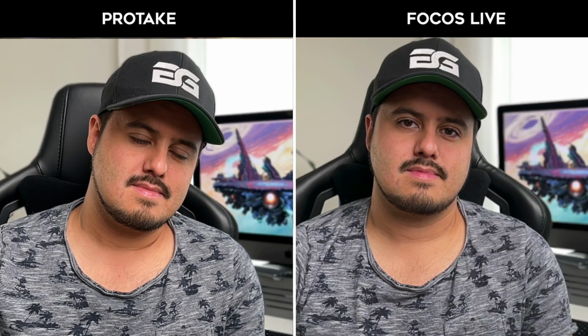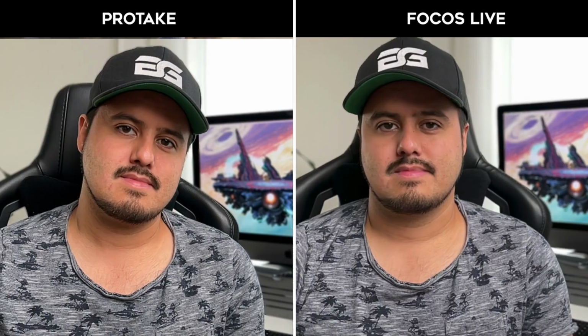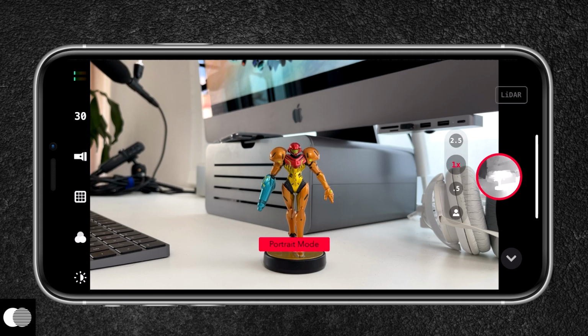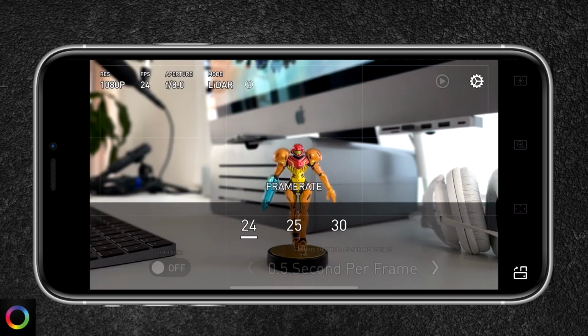So if you're wondering which app is better, ProTake or Focus Live app, I did a side-by-side test and I would say both produce similar results. Now, when it comes to recording videos with the Focus Live app, it lacks a few functions, such as the option to record in 24 or 25 frames per second. The Focus Live app only allows 30 and 60 frames per second. The ProTake app, on the other hand, can record 24, 25, and 30, but not 60 frames per second.